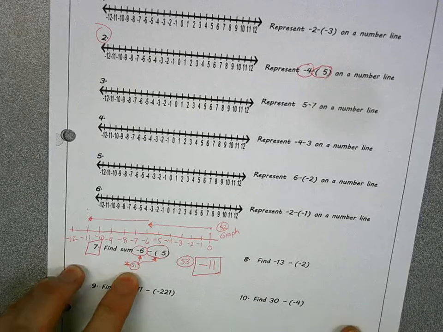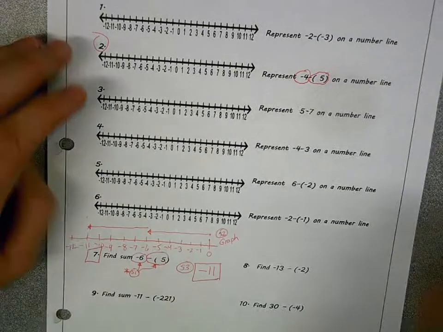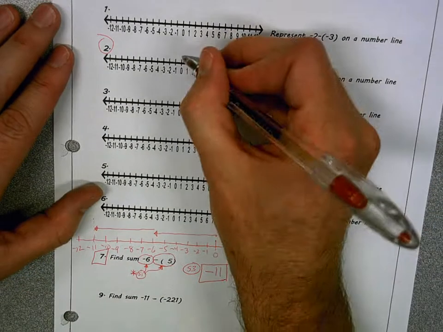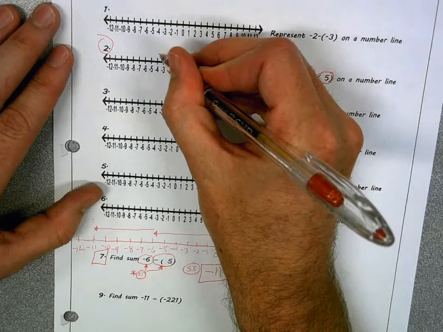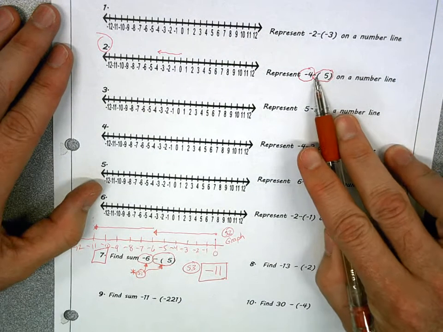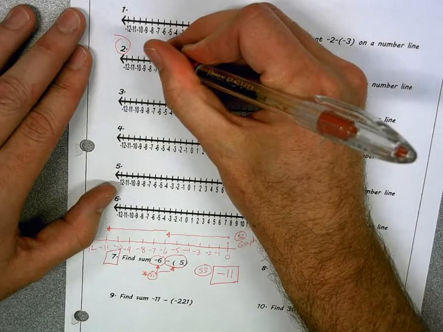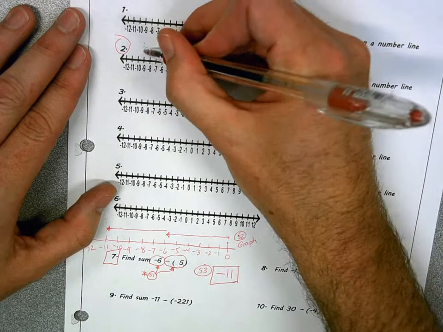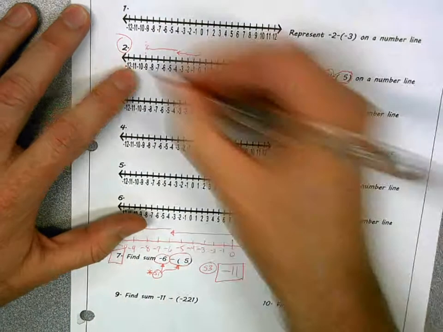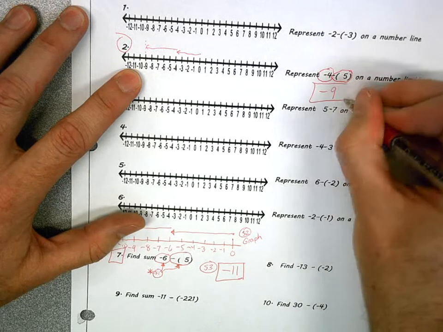Second thing is I'm going to graph. We don't have to build a number line. That's nice. I'm going to start at 0, go to my first integer, which is -4. This one is showing I'm going to go left 5 more. So 1, 2, 3, 4, 5. I end there. And ladies and gentlemen, I write down my answer. -9.